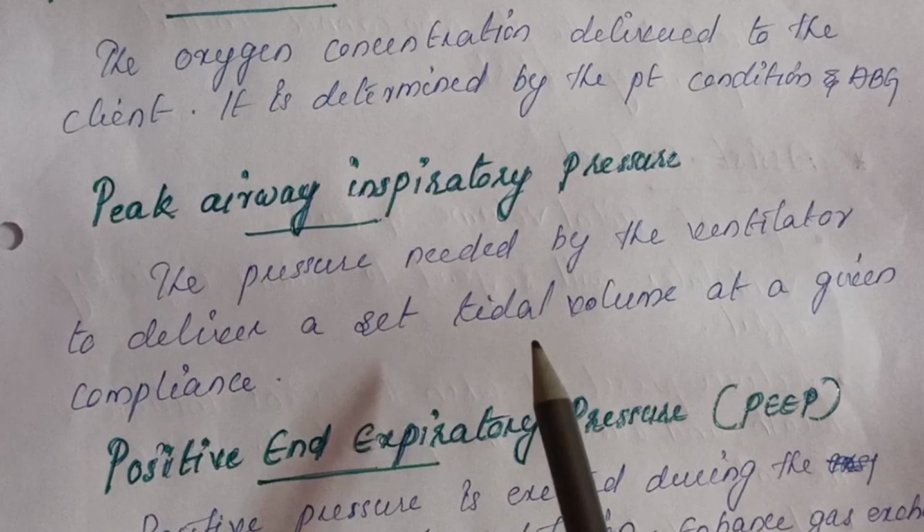The last one is positive end expiratory pressure, or PEEP. This is nothing but the positive pressure exerted during the expiratory phase of ventilation. This is a certain amount of pressure which will remain in the alveoli after the expiration. So this will enhance the gas exchange and prevent atelectasis. Atelectasis is nothing but the collapse of the alveoli. Some pressure will remain in the alveoli and the alveoli will not collapse. So this is called positive end expiratory pressure.